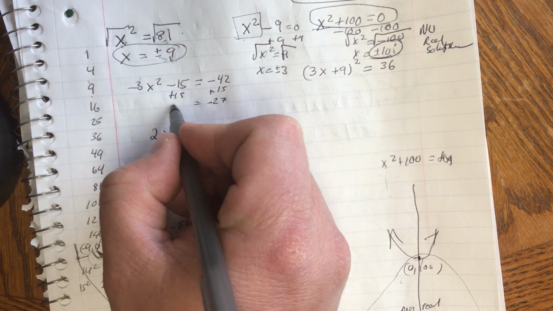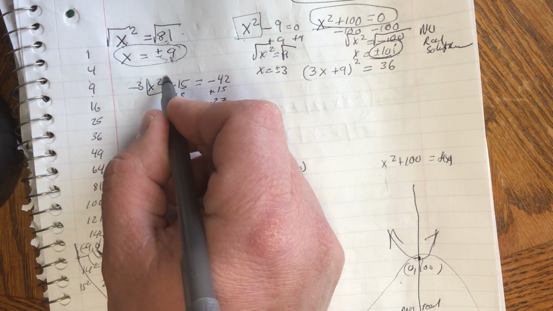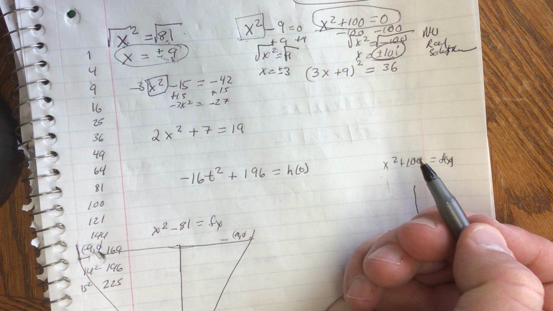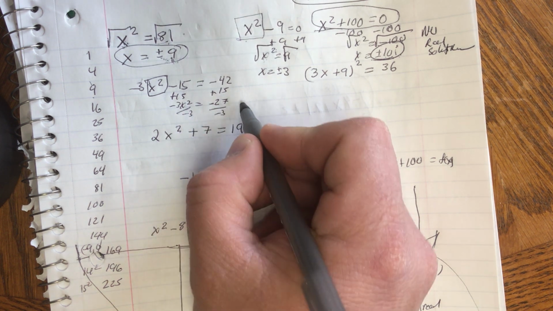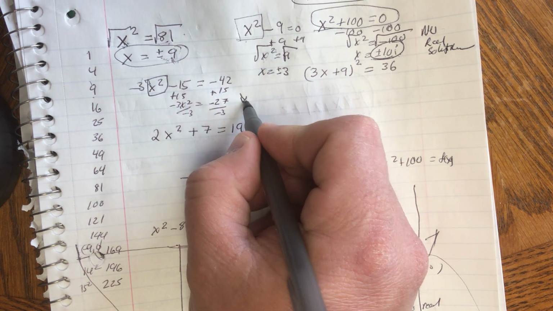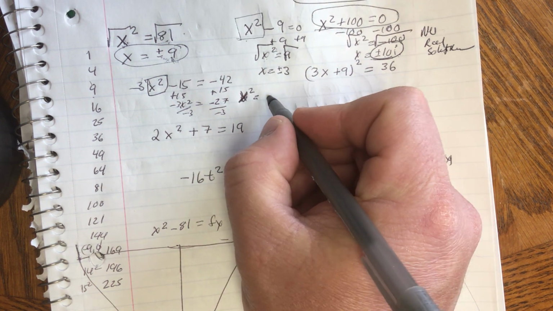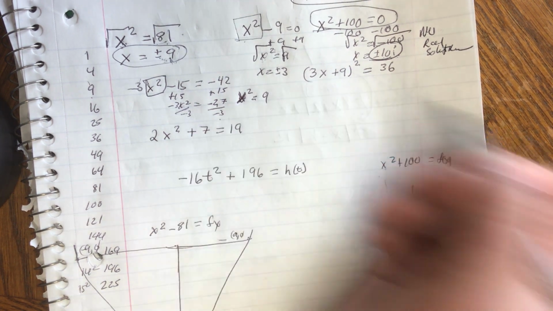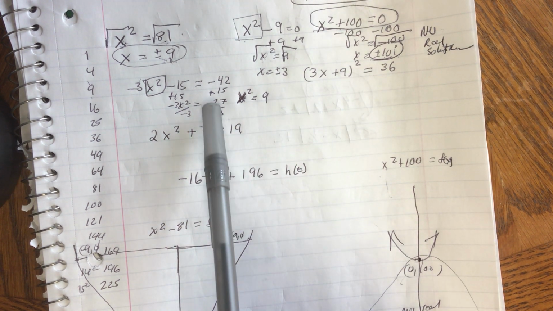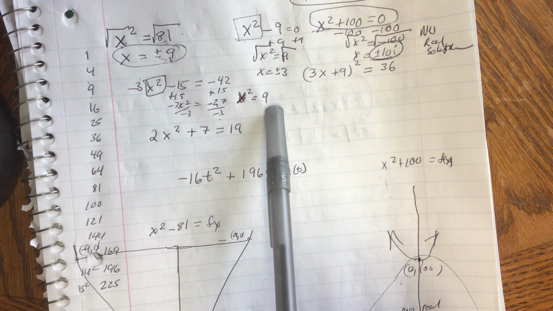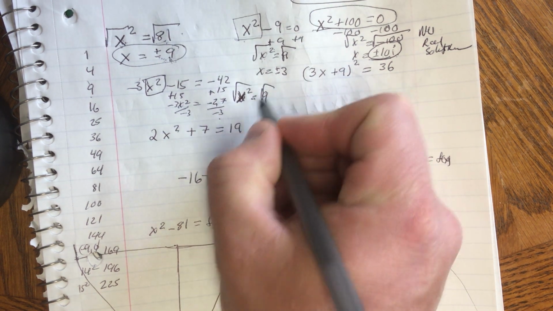Okay, equals negative 3x squared. My goal is to get this x squared by itself. So I want to divide by negative 3. X squared equals 9. Negative 27 divided by negative 3. Now it's positive. Because I had a negative divided by a negative, it became positive. Now I can solve this. I can take the square root of both sides. What will I get?